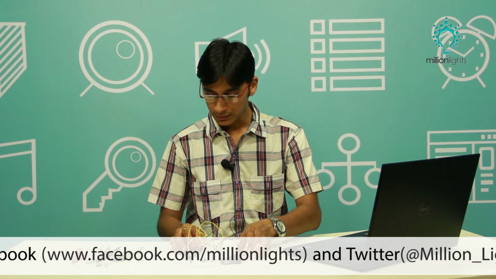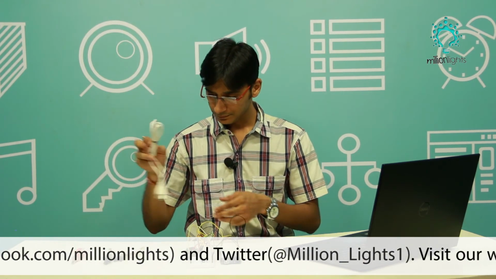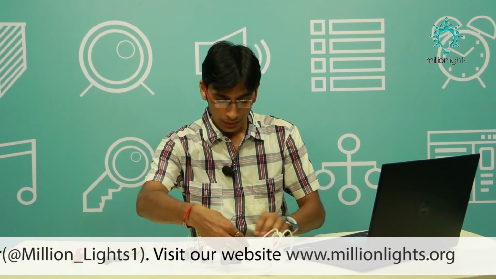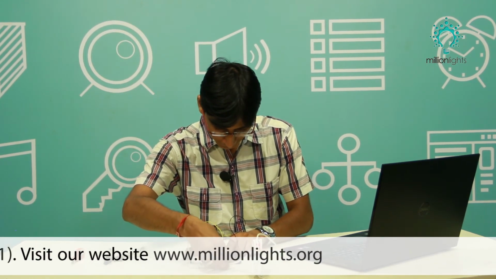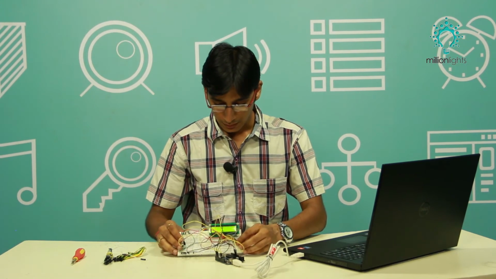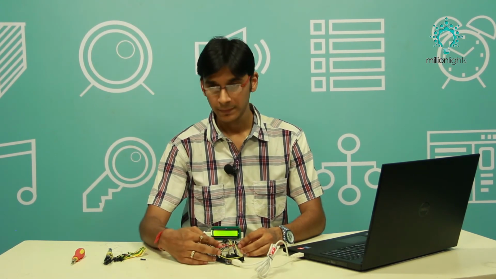So this is the circuit. Now I'll connect it to the PC with the help of USB cable and then we'll talk about the programming part. Okay, so I have connected it. Now one more thing that you can see is the backlight is glowing. This is glowing because I have connected pin number 15 and 16 to VCC and ground.